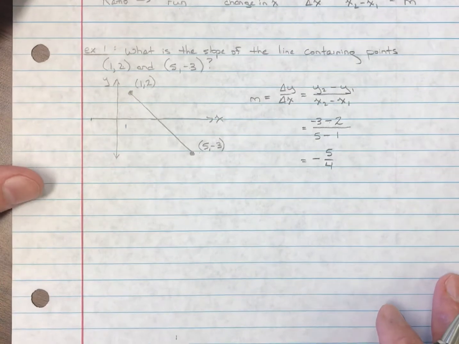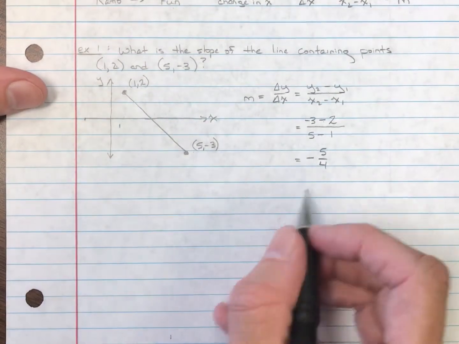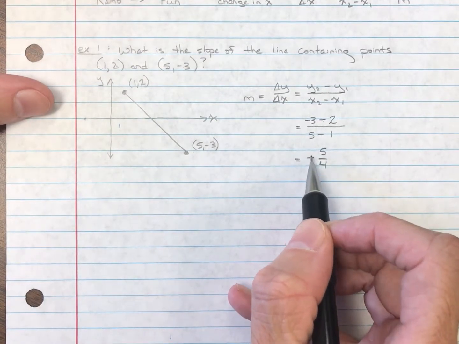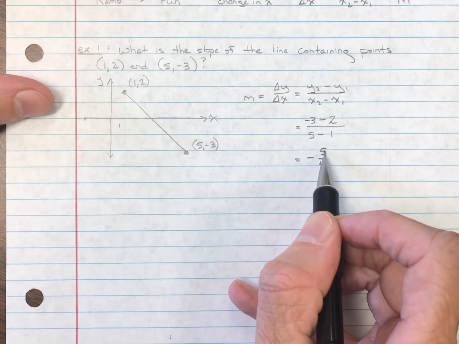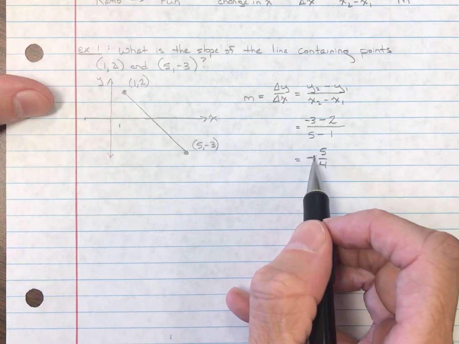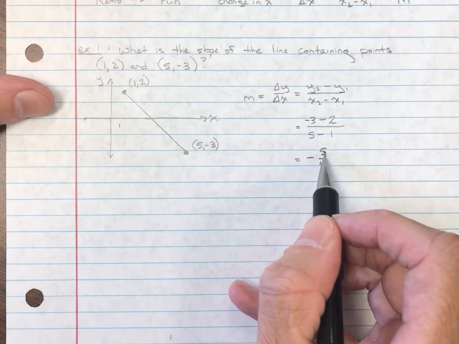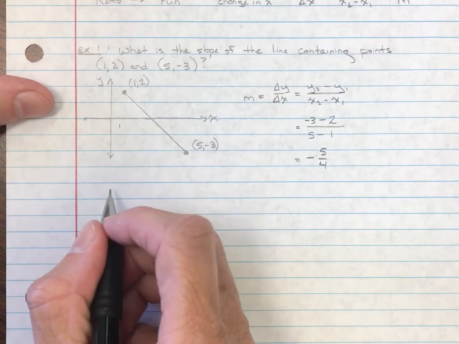Okay, now let's interpret that to see how it generally is spoken of. Again, if it's a negative slope, I'll attach that to the numerator, to the y movement, and I'll say this line falls 5, or decreases 5, for every increase of 4 units. So, some different ways to interpret it.